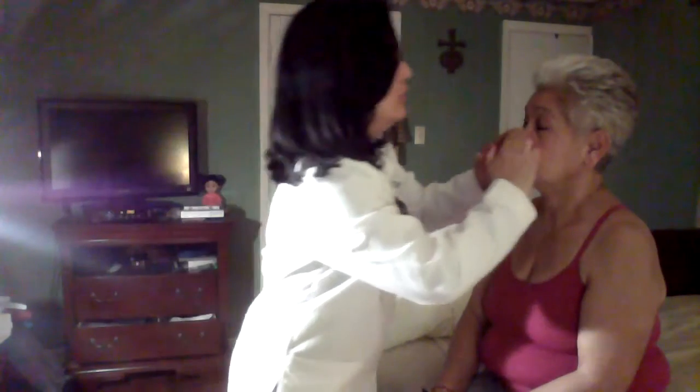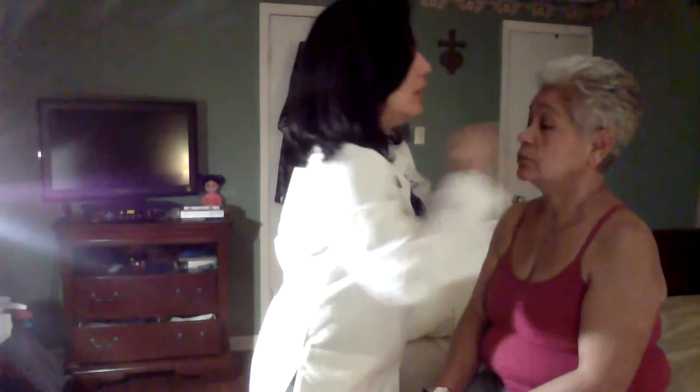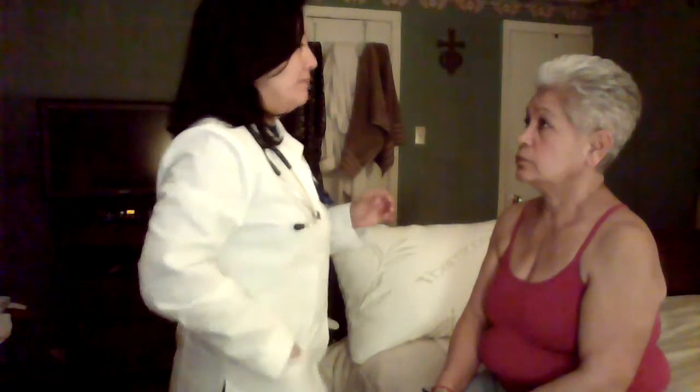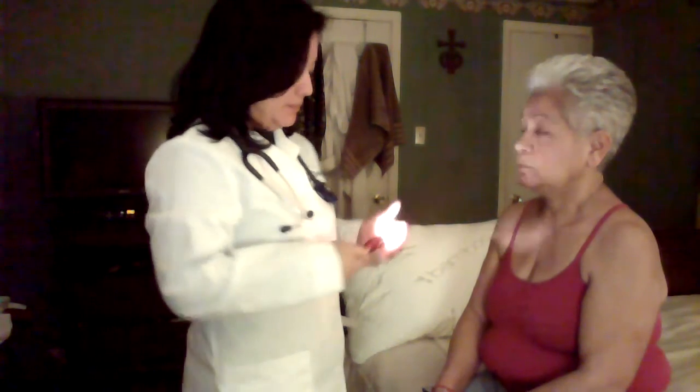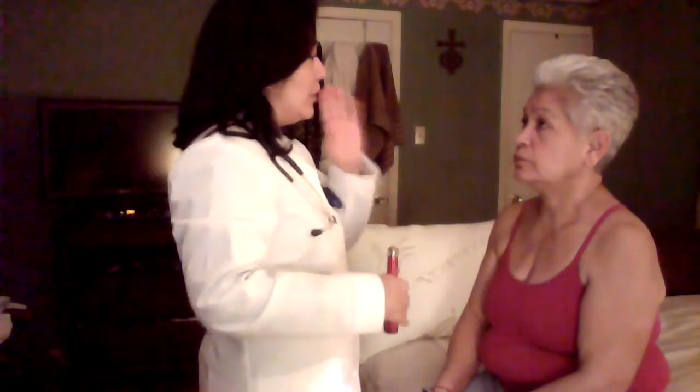I'm going to turn off the light now. Actually, I need to check the lacrimal duct to make sure that there's no obstruction or air buildup. That could be an indication of congestion. And I'm going to use my pen light to see the reactivity of the light on your eyes. I want you to keep on looking at me, okay?